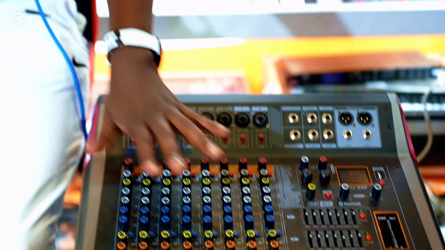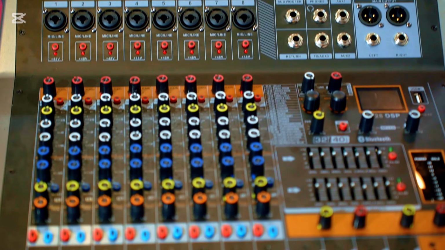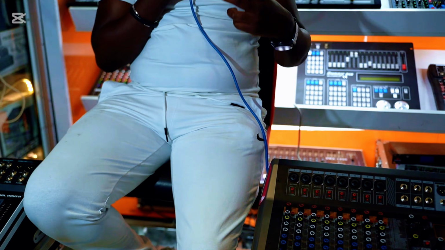So what are some of the limitations for this particular mixer if you want to compare it with this other one? I want to go very fast because I don't want to make the video very, very long.